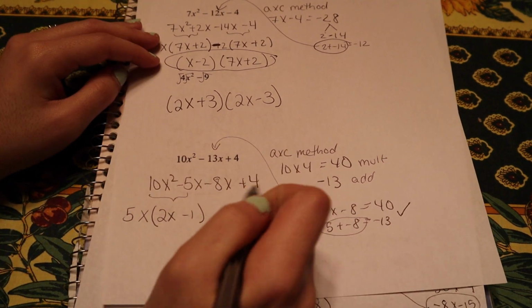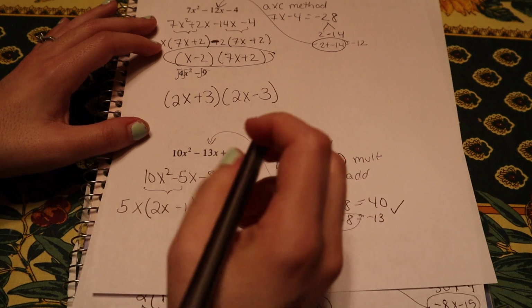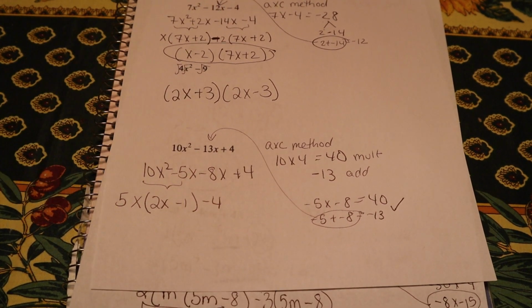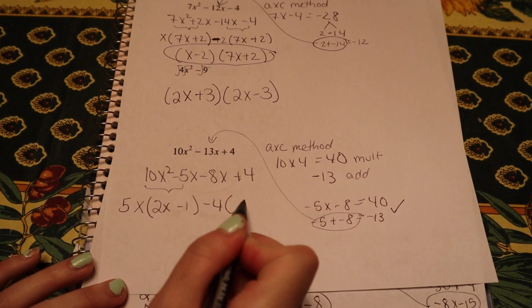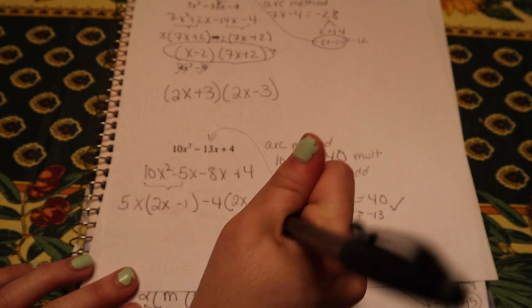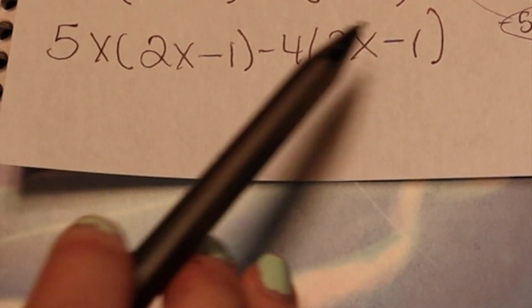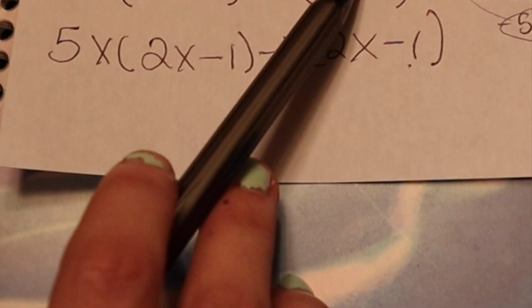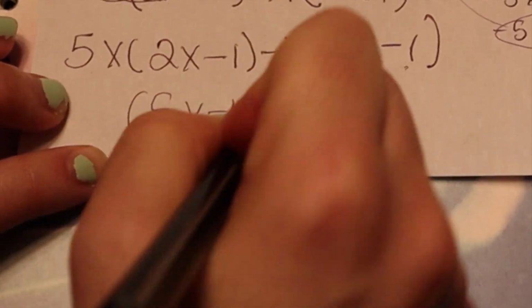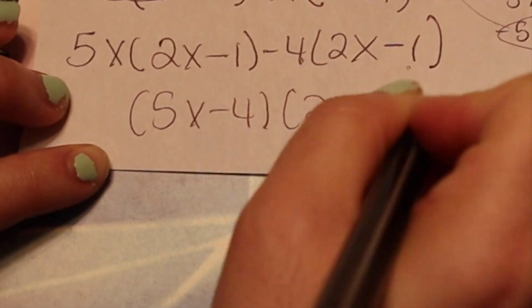Now for the next set, what's in common with both? The 4. It's always good to pull out the negative. Negative 4 times 2x will make a negative 8x. And negative 4 times a negative 1, because a negative times a negative will give me a positive. So then I'm left with 5x minus 4 and 2x minus 1.